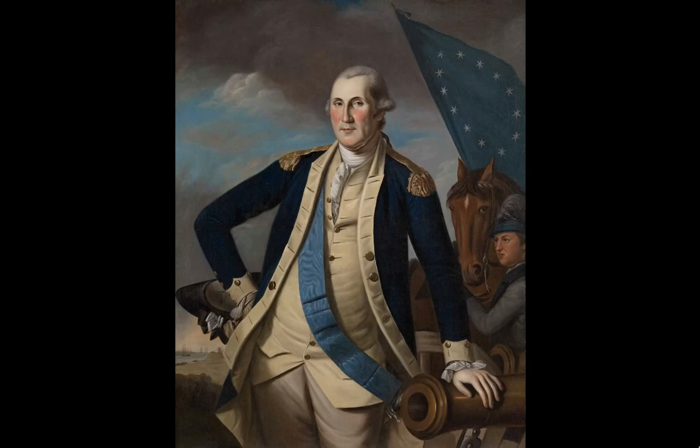Great, thank you for doing that. The more I look at this painting, the more clues and details I notice. Did anyone think that this painting shows George Washington before he was president? Well, if you did, you are correct.